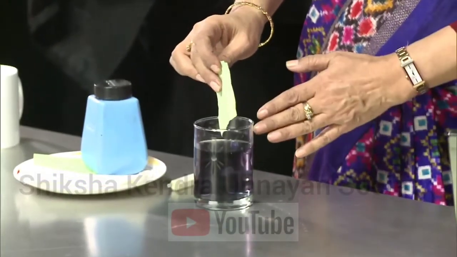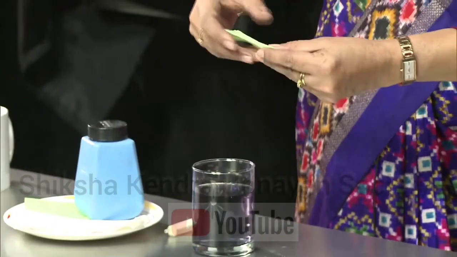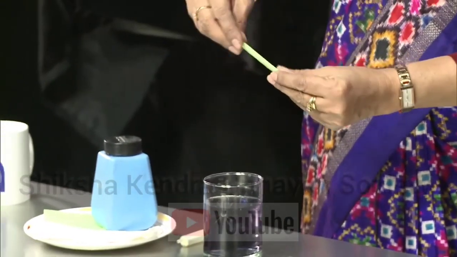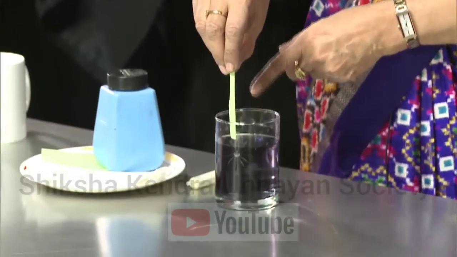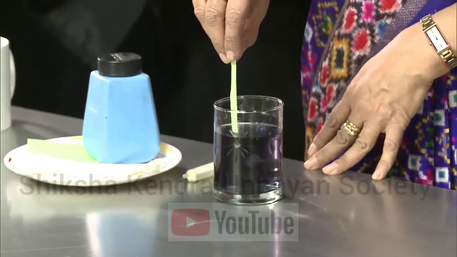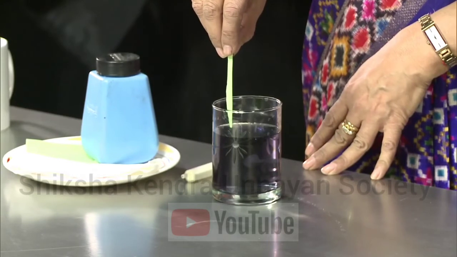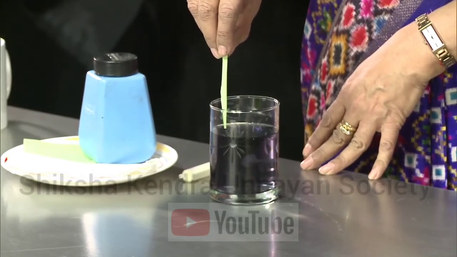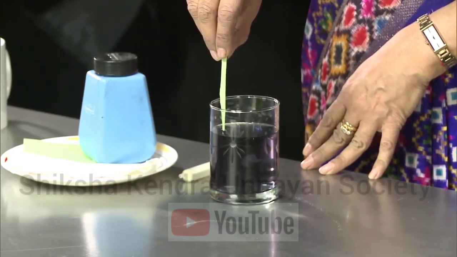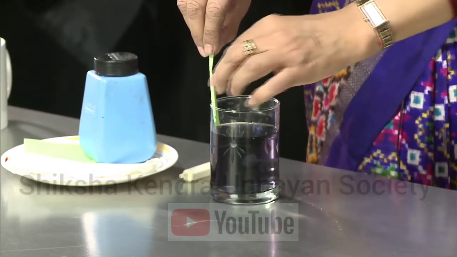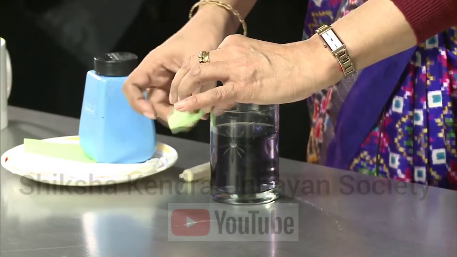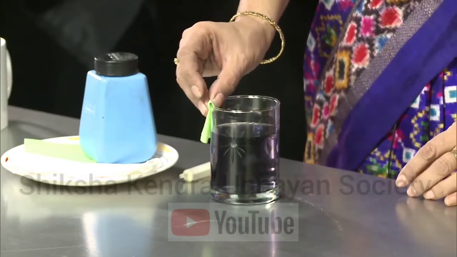Let me fold it a little so it will be clearer to you, so just the end touches the water. Can you see it? Now see what is happening. I'll do one thing for your better understanding.